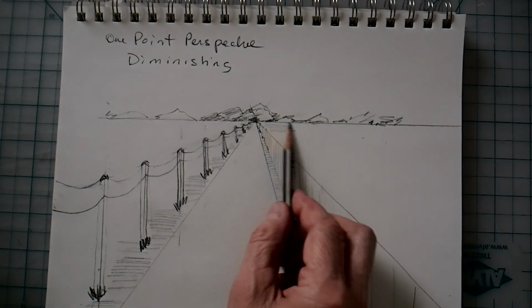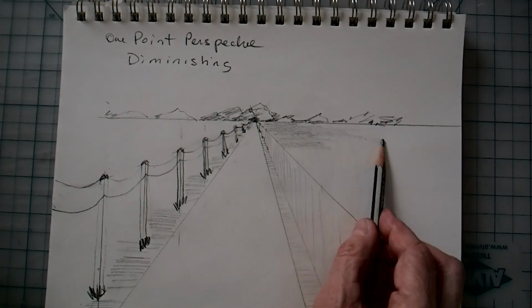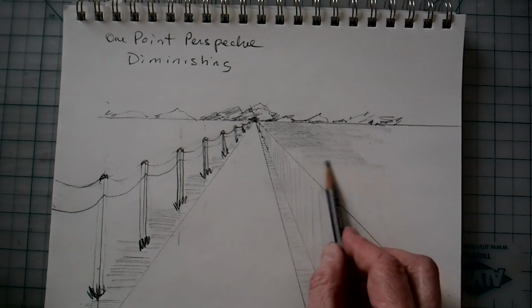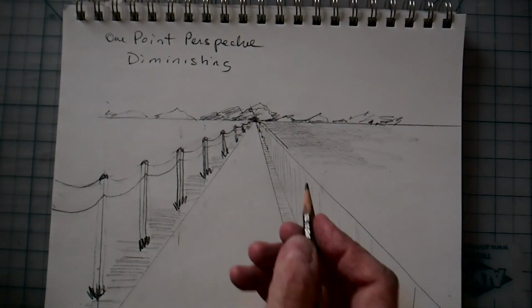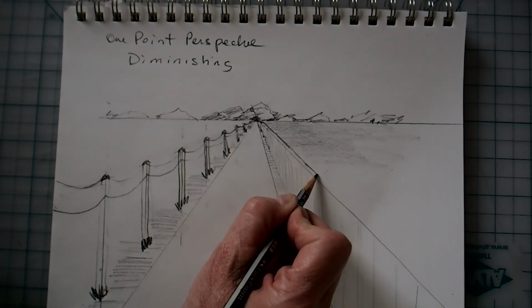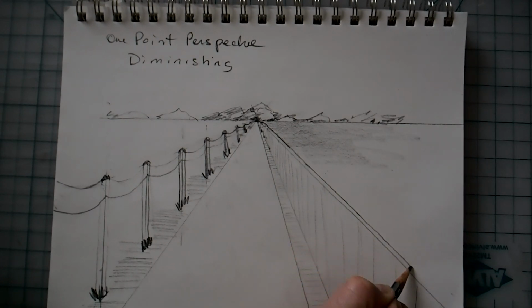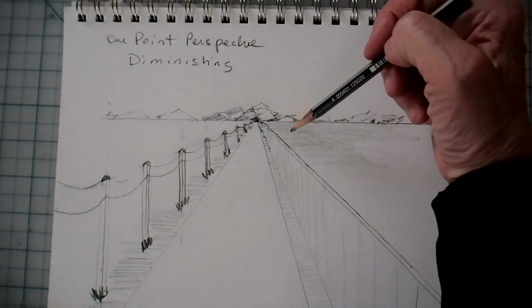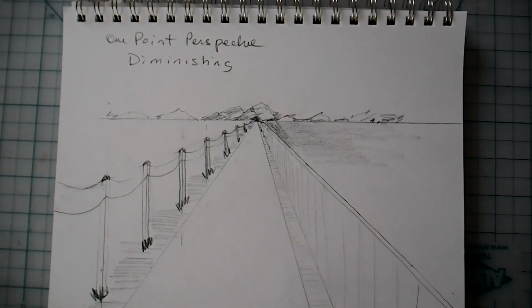So now I'm going to come in and just start putting in some shading. And then I'm going to draw the top of that fence to give it a little bit more three-dimensionality. So it looks a little bit more like a fence. And darken it more towards the horizon line.